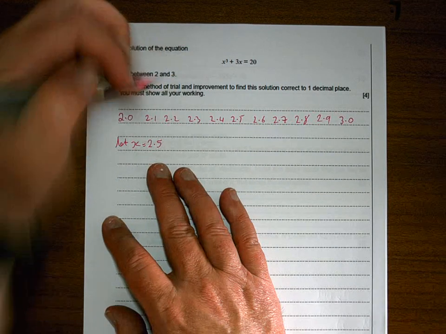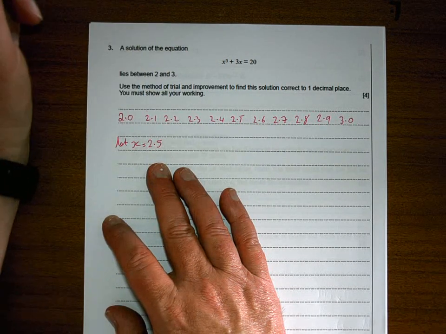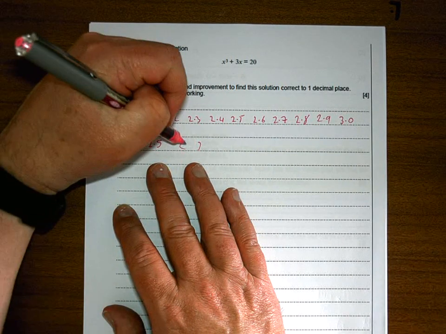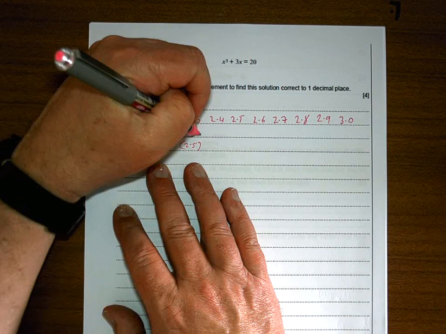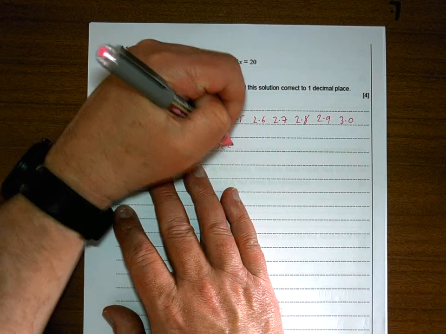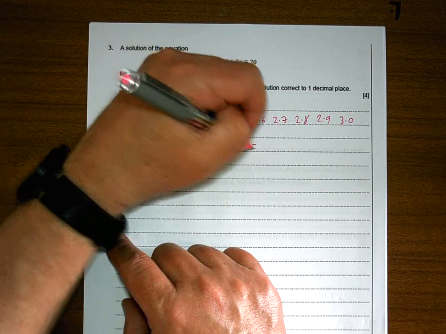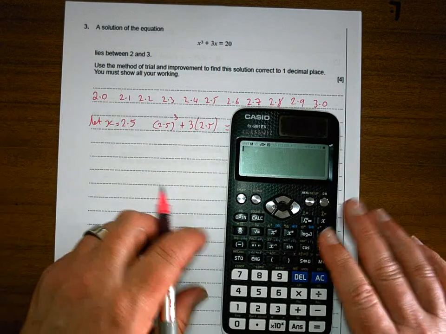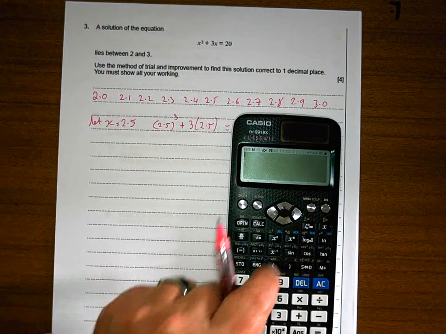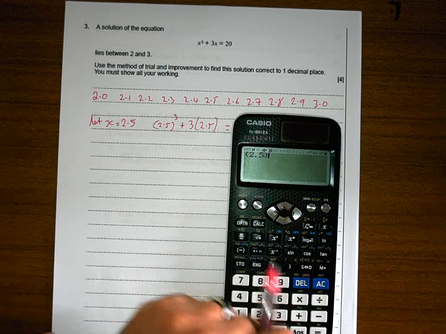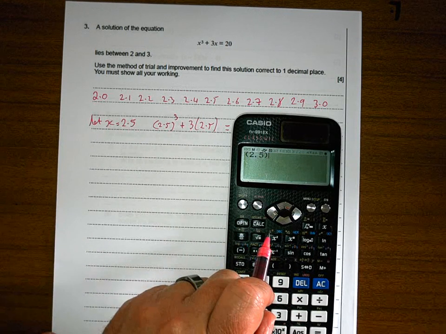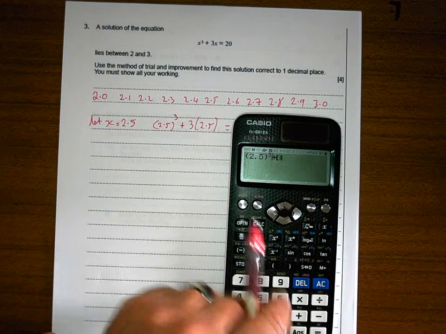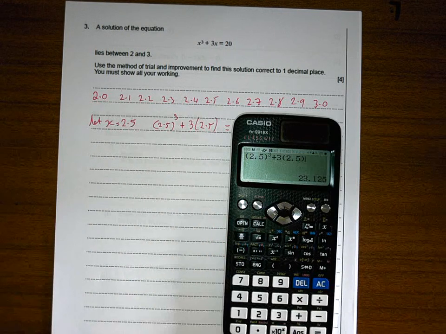And then in our formula, instead of the x, I'm going to replace it with 2.5, and the x breaks up to be a pair of brackets. So I'm going to have 2.5 cubed plus 3 bracket 2.5. I want to work out what that is. So I'm going back to my calculator, and I'm going to type that exactly as I've written it. So open bracket 2.5, close bracket, and then the x cubed button is just above the x squared. So it's shift x squared plus 3 bracket 2.5 close bracket.